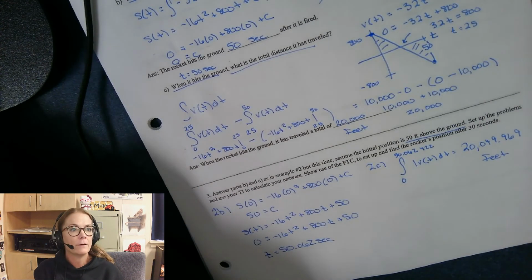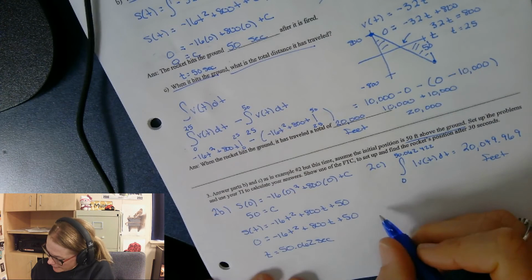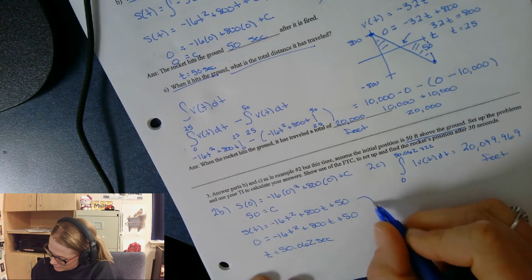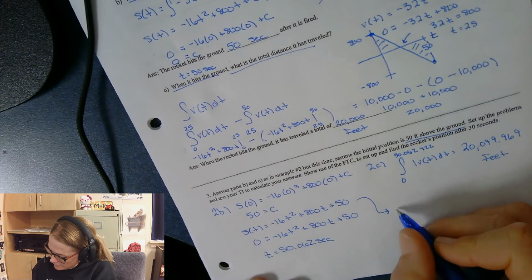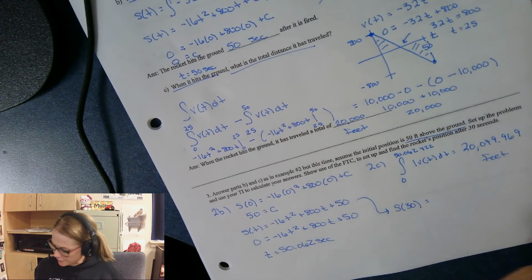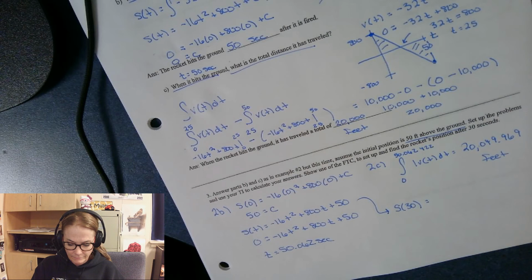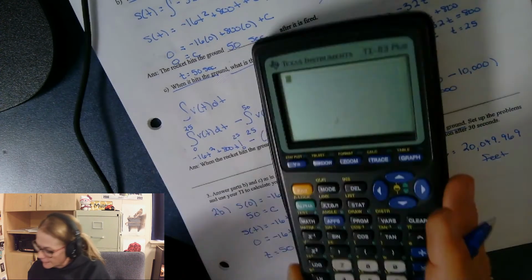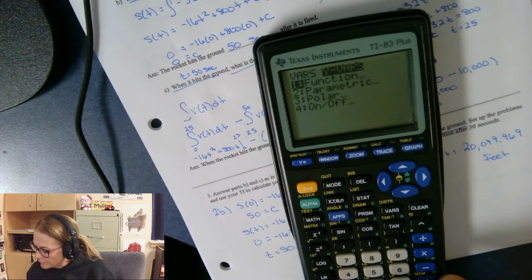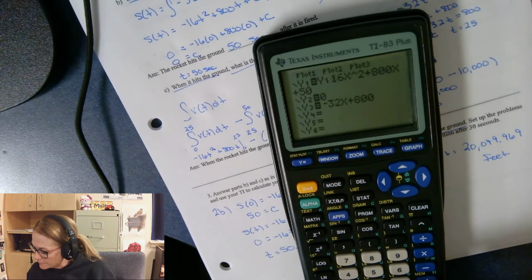Okay, so super easy. We already have our position function right here with the initial position in there. So S of 30 is just, you know, you go to your calculator. We already have that assigned in there, right? First one. What am I doing?